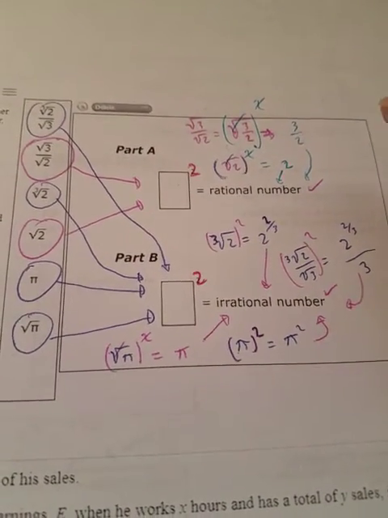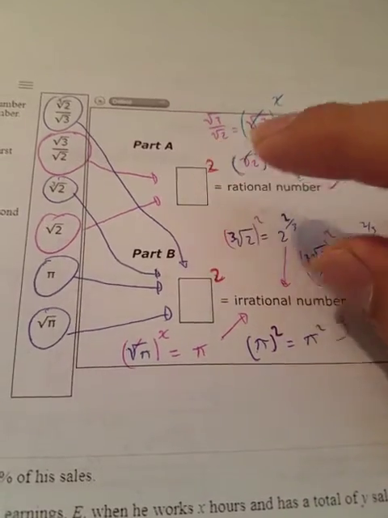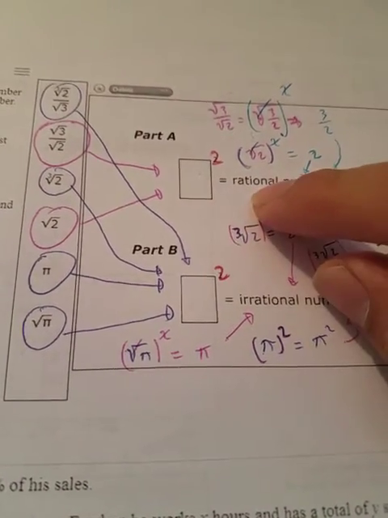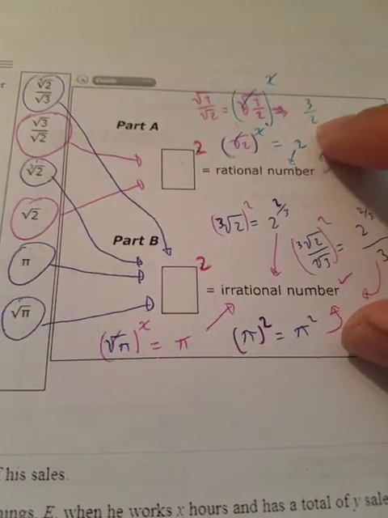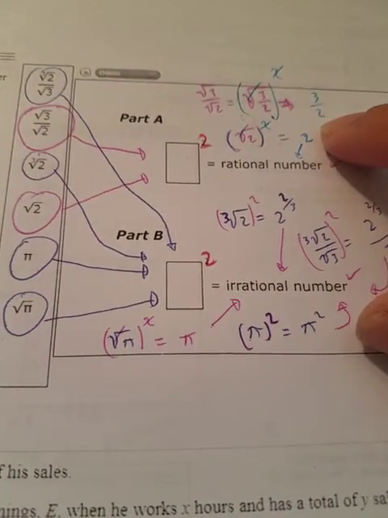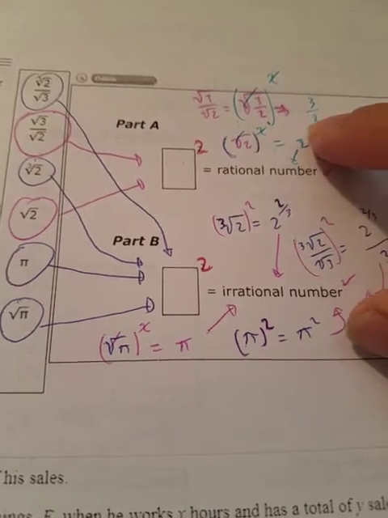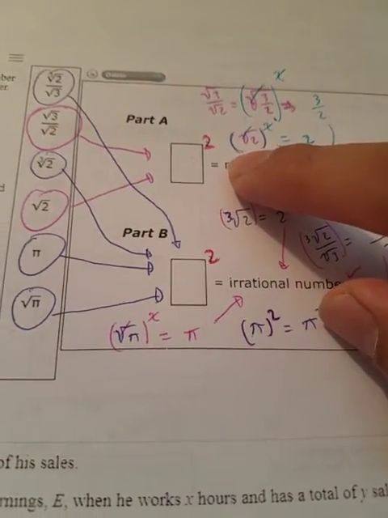So what you gotta understand, if you go through all of these, the only 2 of them that work for the first one here are these 2. You square these 2, you get something that's rational. Here you get 3 over 2, here you get a 2. So they're both rational, so they belong there.